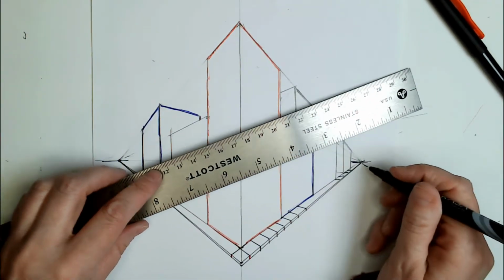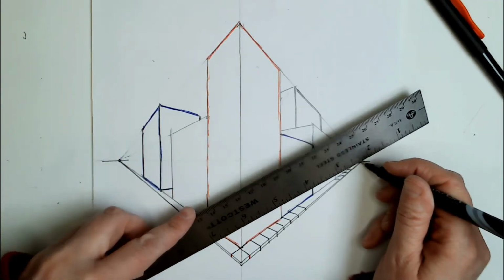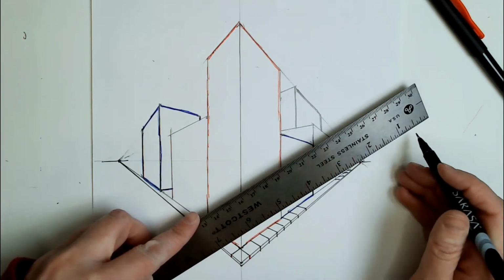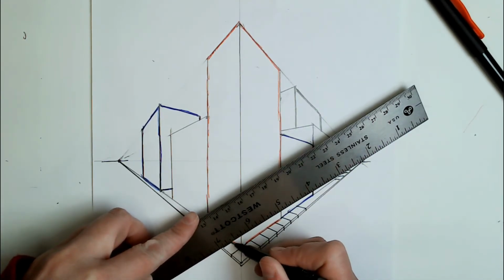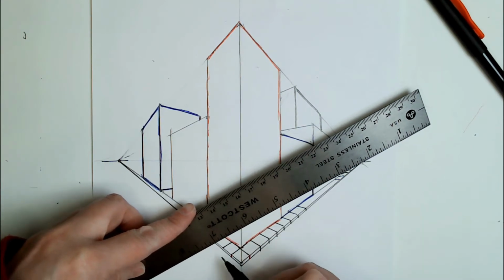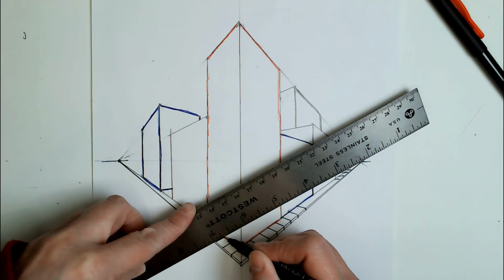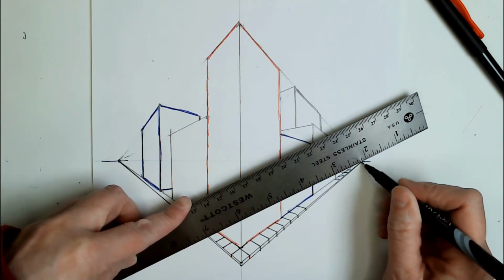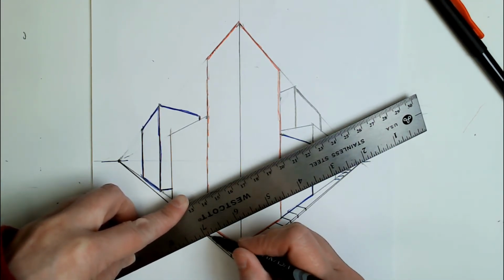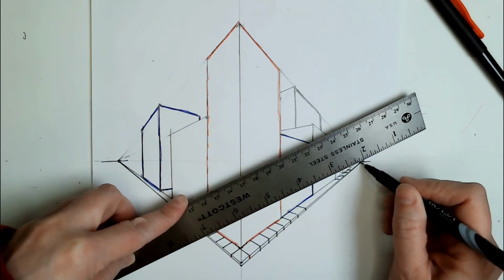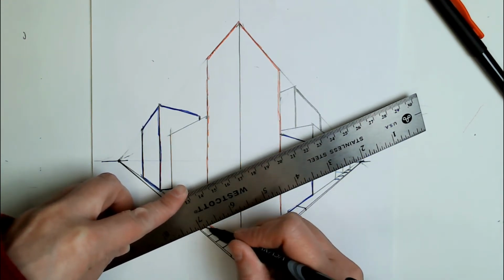Here, I'm going to line it up to the right vanishing point, and then make a mark on the left side of the sidewalk on the top. Line it up again, make a mark on the top left: vanishing point on the right, mark on the left, vanishing point on the right, mark on the left.